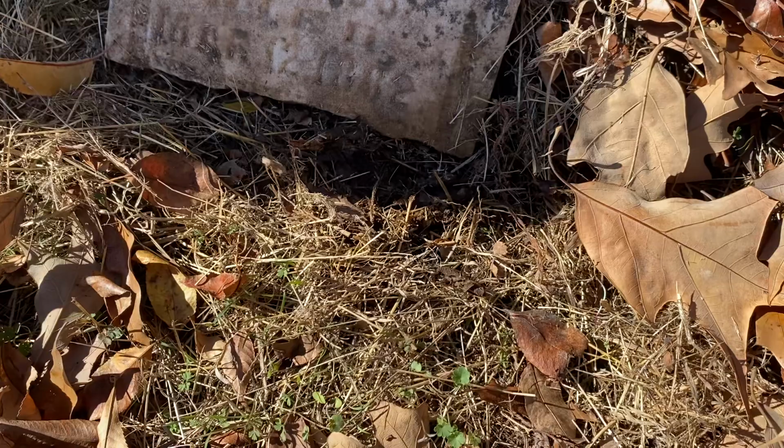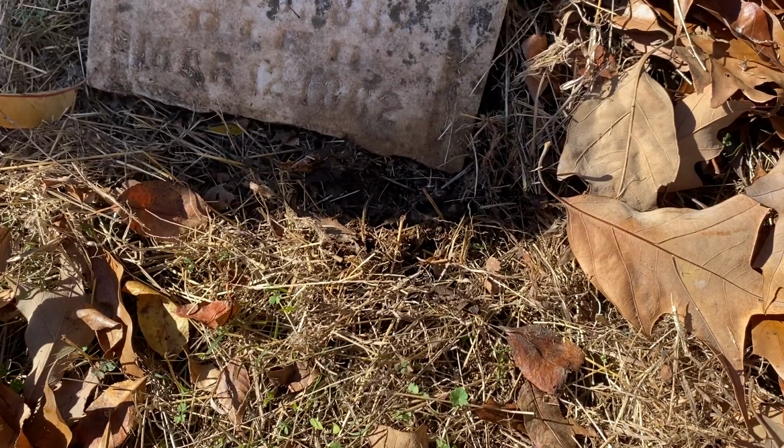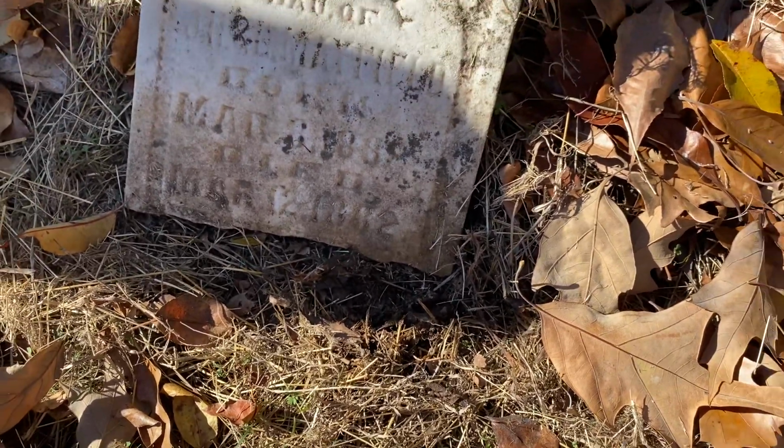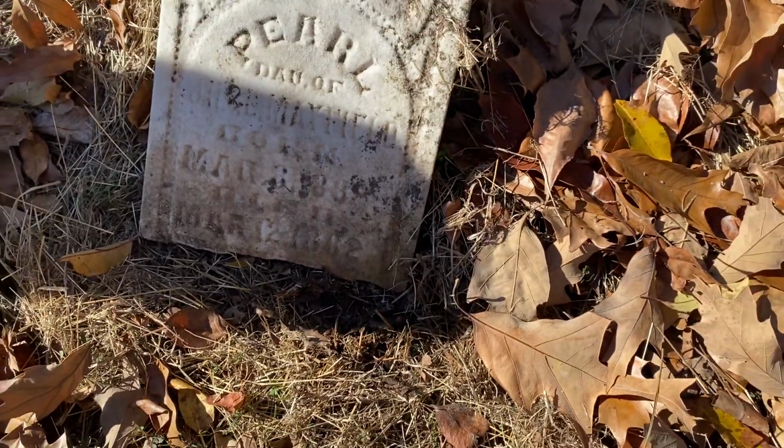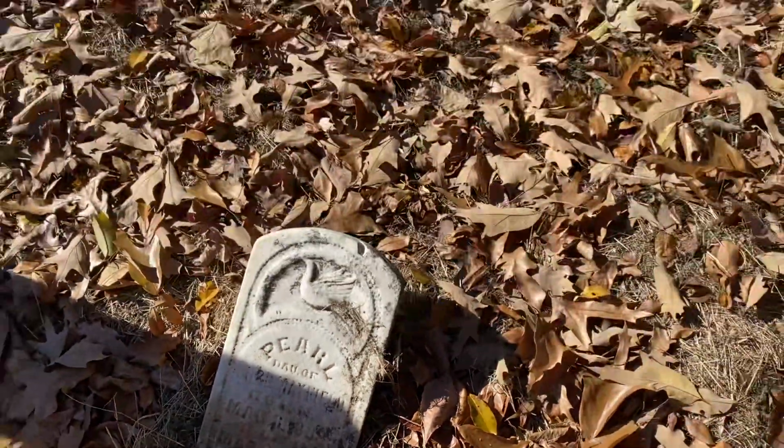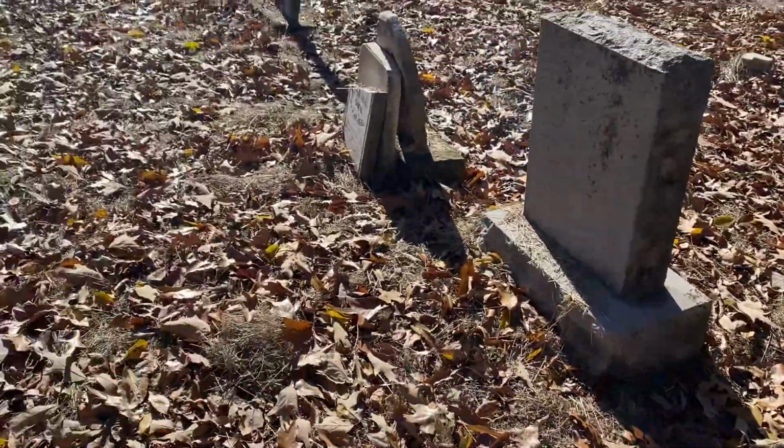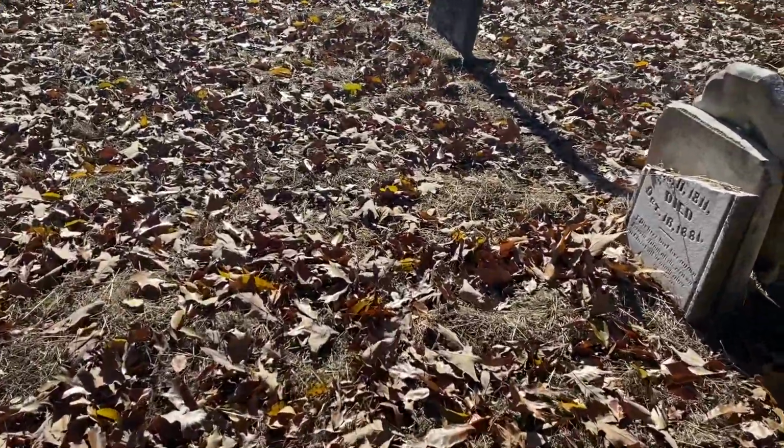Born in 1889. Couldn't have died in 1882. So I don't know. I don't think we're getting the dates right on that. Yeah, but you can't tell what it is. 1800s, so it's old. See if I can get over here and read this one.